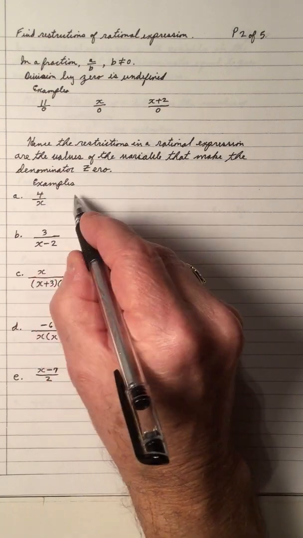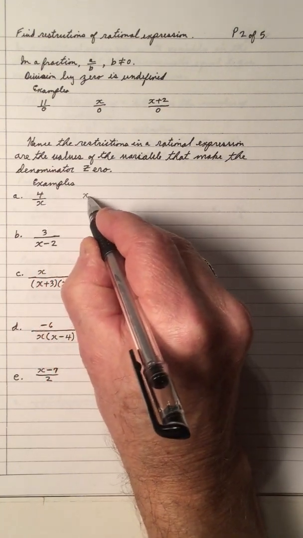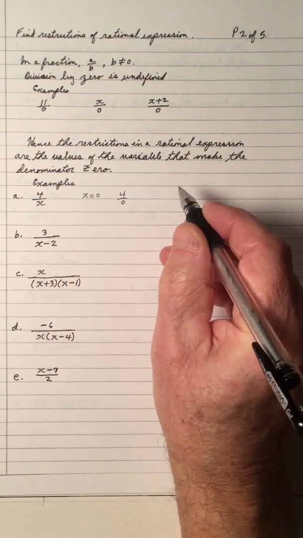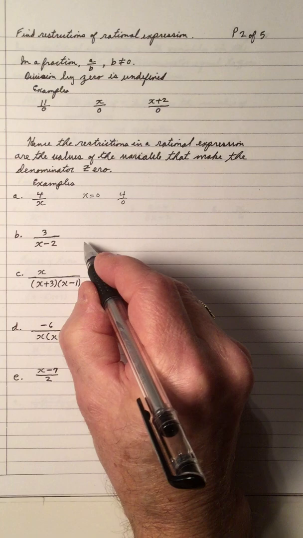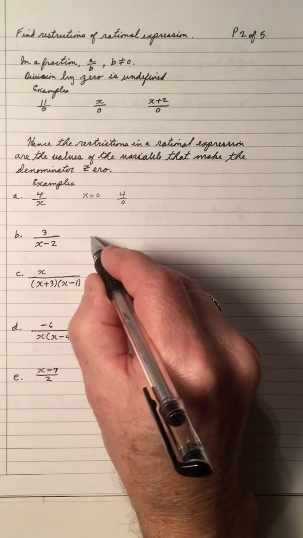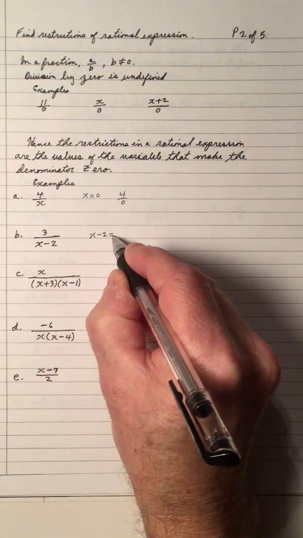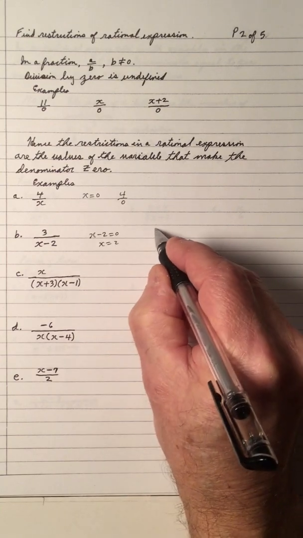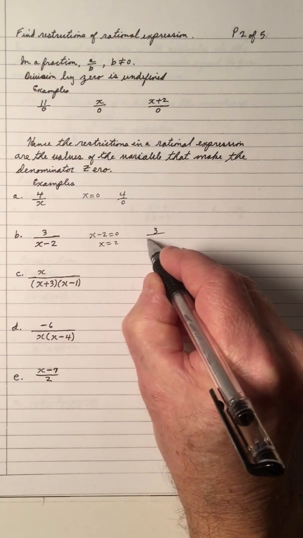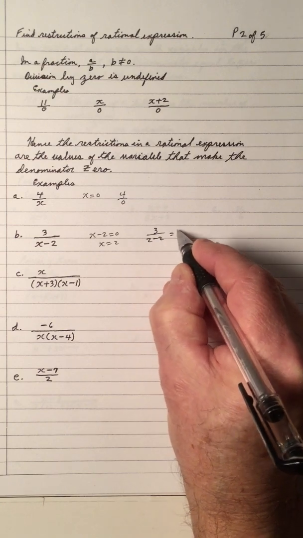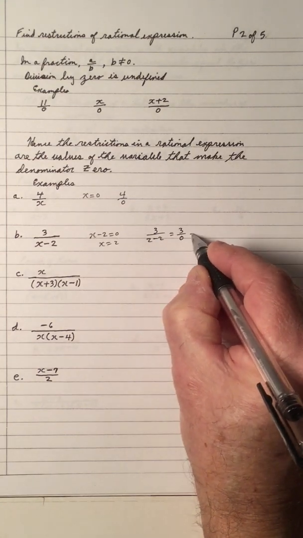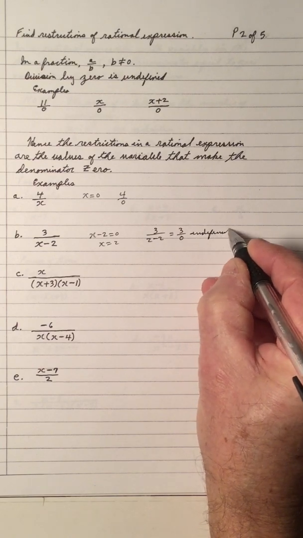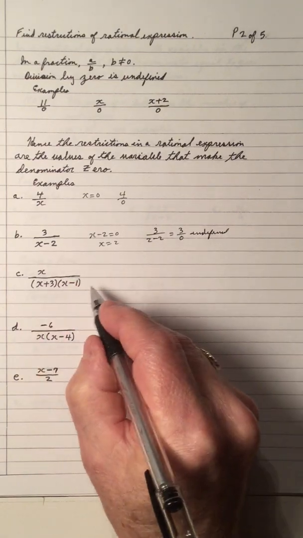So in this fraction, 0 is on the bottom. So when x equals 0, we get 4 over 0. 0 is a restriction. When I make x minus 2 equal to 0, x equals 2 when I solve it. So if I go 3 over 2 minus 2, I get 3 over 0, which is undefined. So that means that 2 is a restriction.